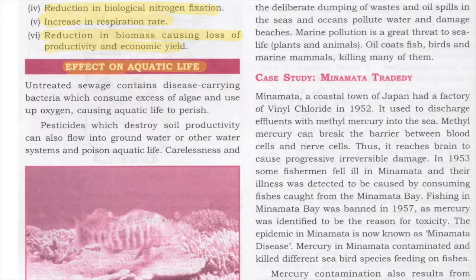Waste accumulation and its effect on aquatic life. Untreated sewage contains disease-carrying bacteria, and those bacteria consume excess algae and use up oxygen, which causes aquatic life to perish.